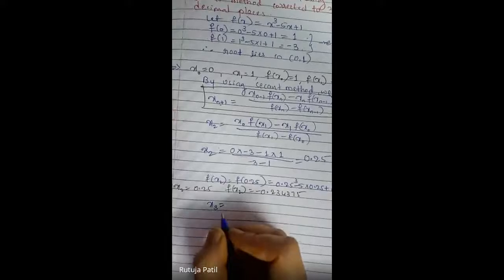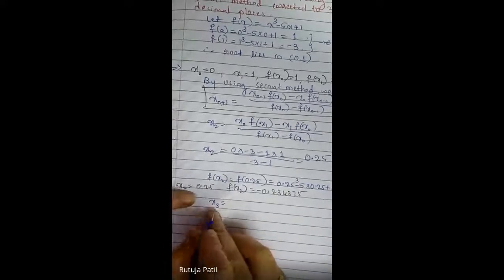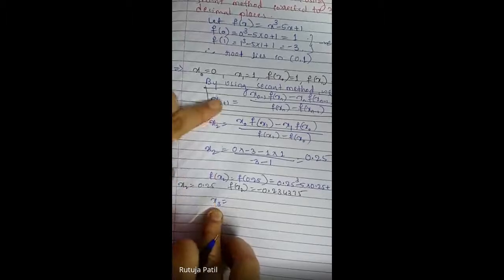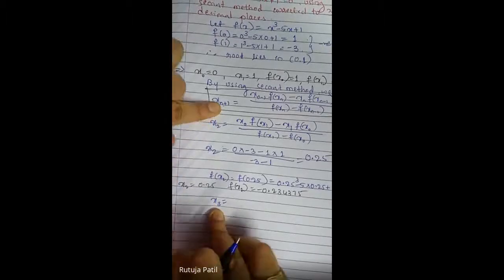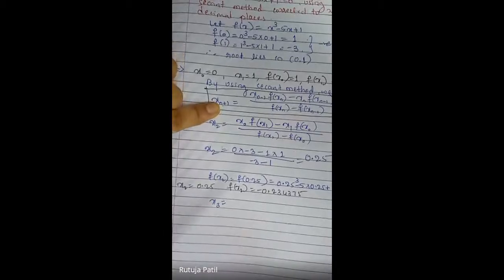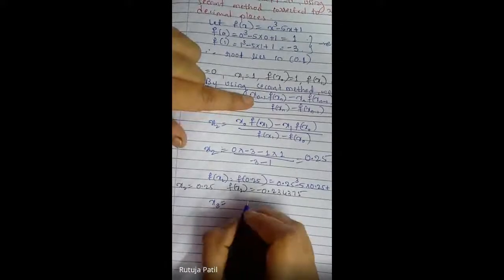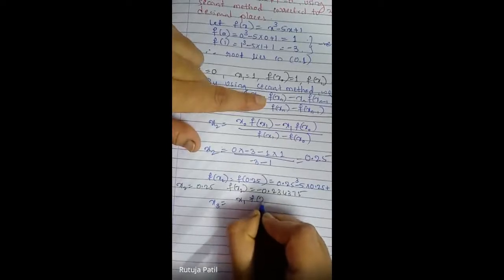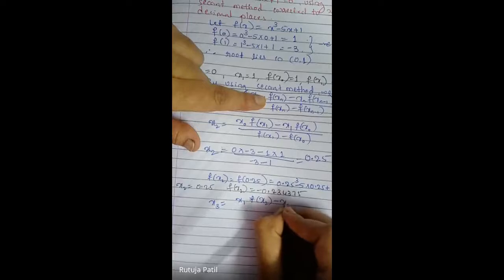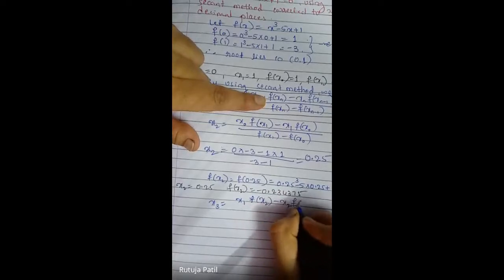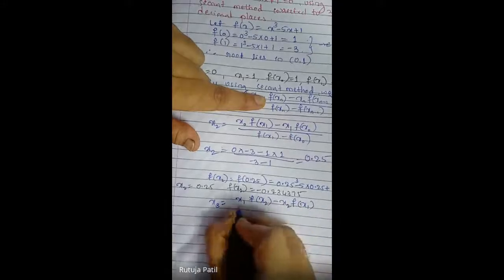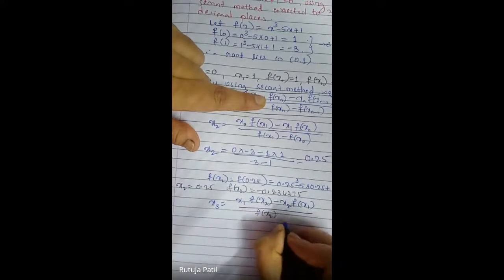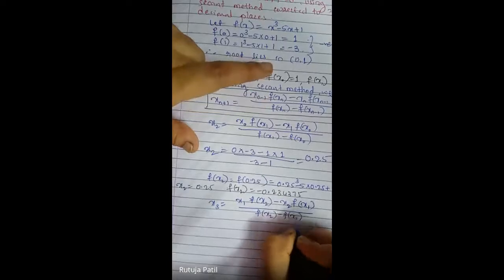We need to find out x3, the next approximate root value. So derive the formula for x3. To find it, what I need to do? I have to substitute 2 in place of n, right? So 2 minus 1 is 1, that is x1. Then f of 2, that is f of x2 minus x2 f of x1 divided by f of x2 minus f of x1.